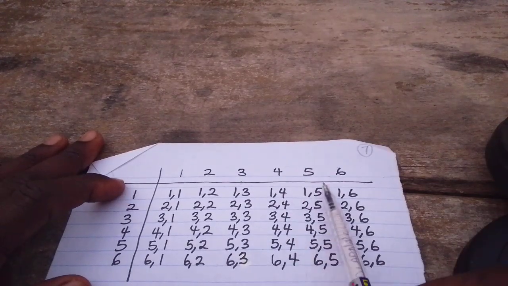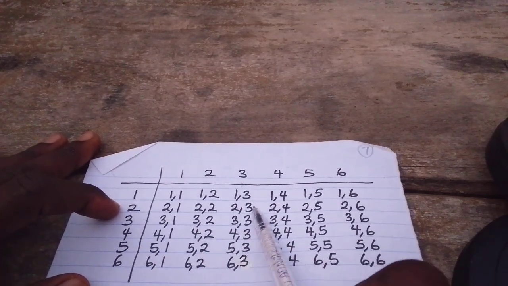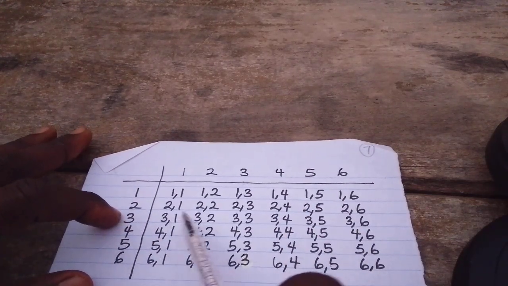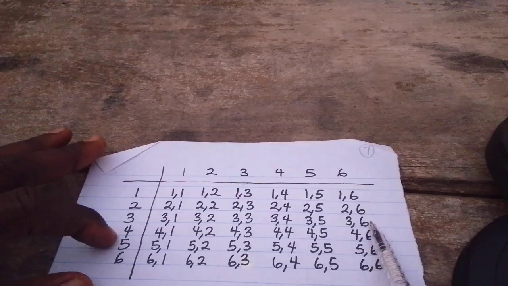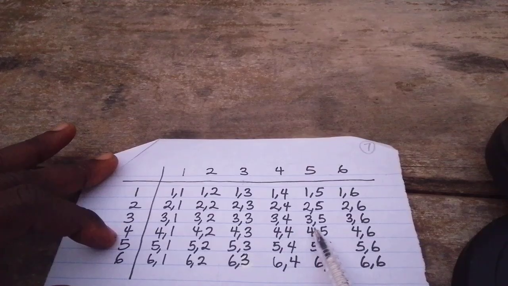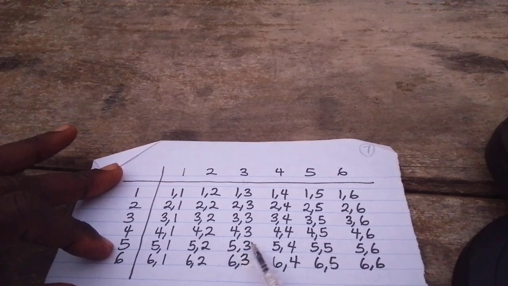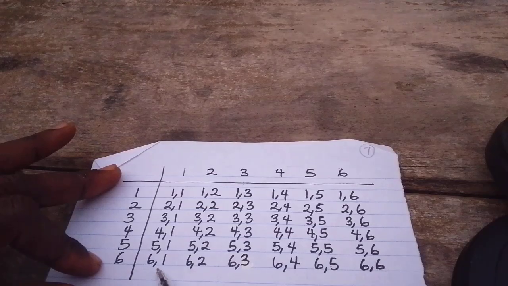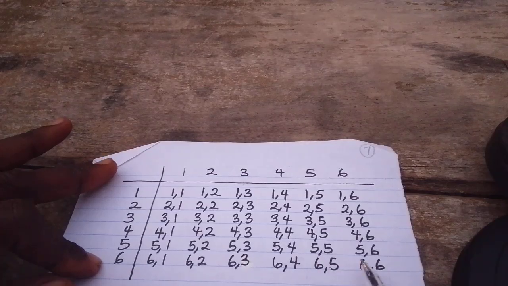Like that, you can get 1-5, 1-6, or 2-1, 2-2, 2-3, 2-4, 2-5, 2-6, or 3-1, 3-2, 3-3, 3-4, 3-5, 3-6, or 4-1, 4-2, 4-3, 4-4, 4-5, 4-6, or 5-1, 5-2, 5-3, 5-4, 5-5, 5-6, or 6-1, 6-2, 6-3, 6-4, 6-5, 6-6.